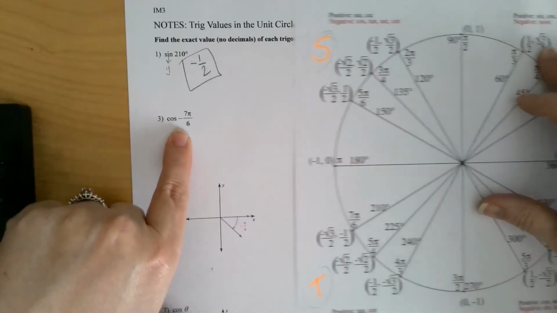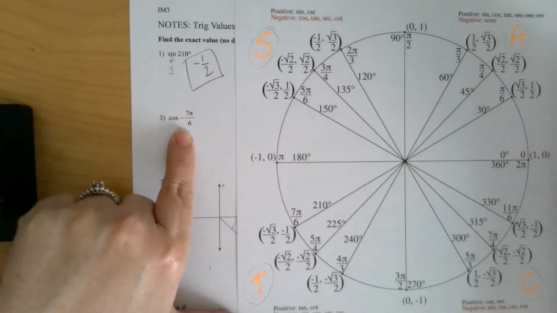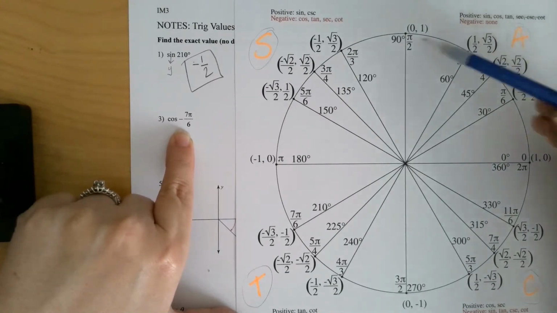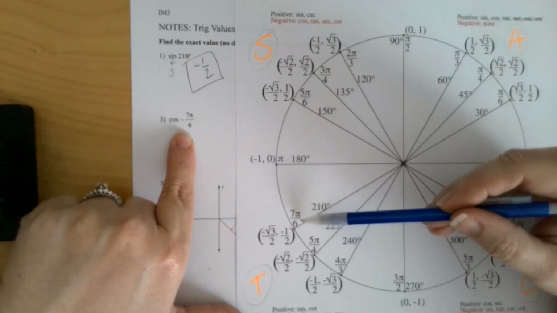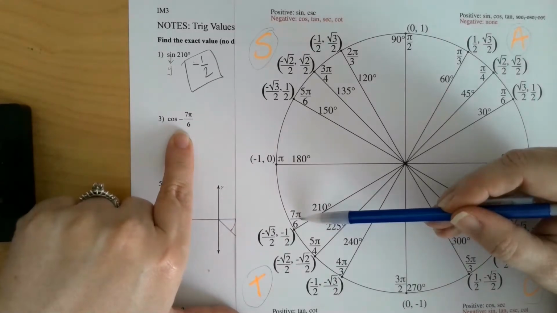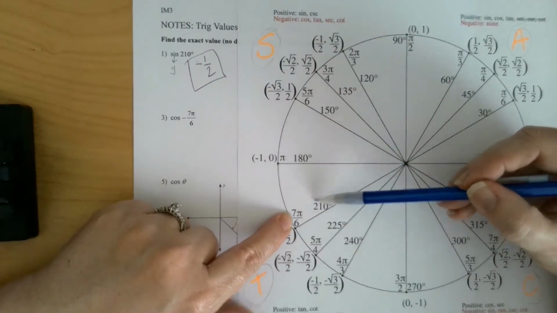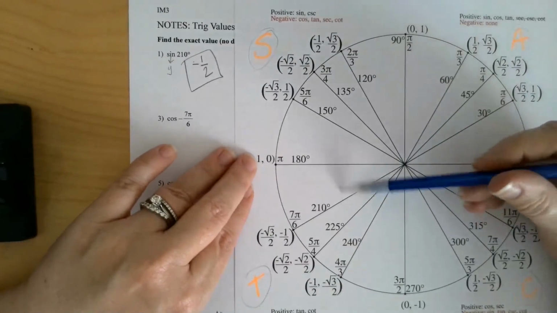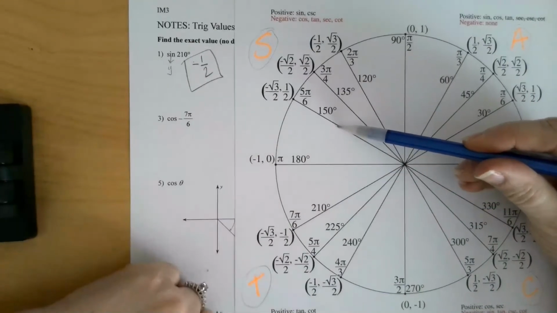Okay, cosine of -7 pi over 6. So let me think about this for a minute. If I were to follow my radians, where is +7 pi over 6? Right here. So it's 30 degrees past 180, it's 210 degrees, so -210 degrees would be going this way and ending up right here.